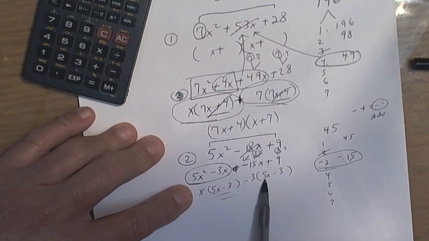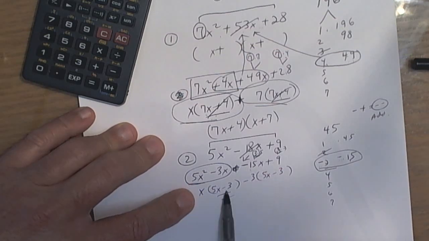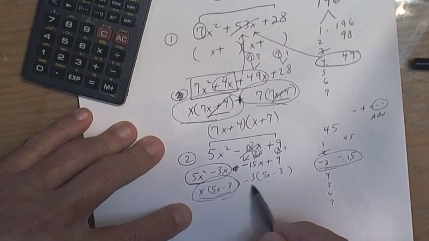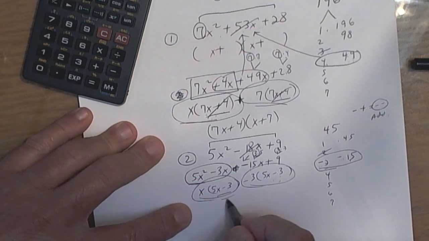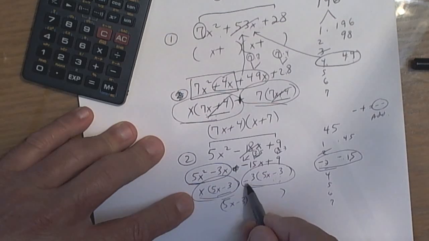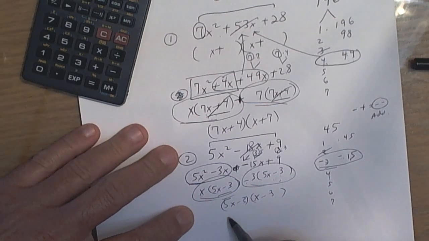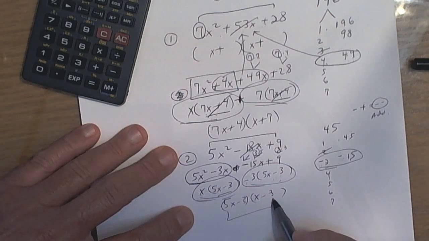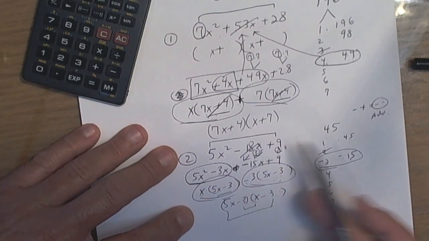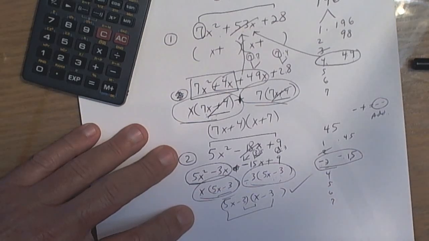Negative 3 times positive 5 is a negative 15. Negative times a negative is a positive. This works. Now this term and this term have a 5x minus 3. Take that out. And then you're left with x minus 3. And that should work. Let's just check the middle term. That gives me a negative 15 and a negative 3, and that adds up to negative 18. We're good. Okay? That's it.